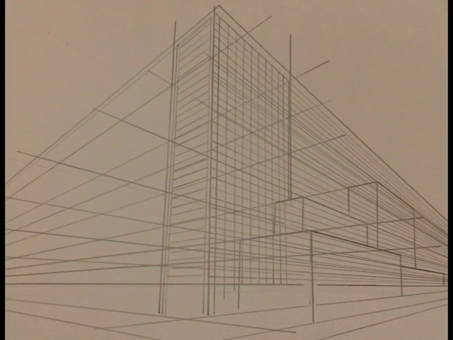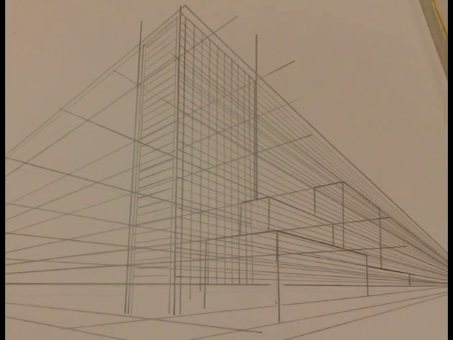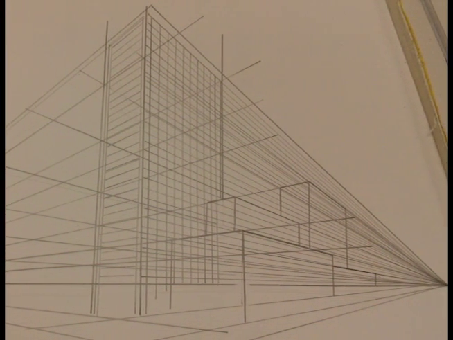Now we'll eventually be moving on to the rest of our buildings and adding some depth to those as well.